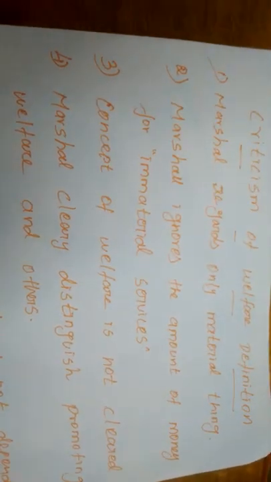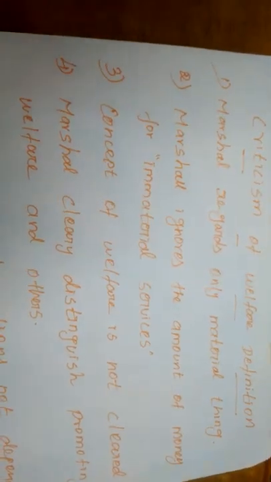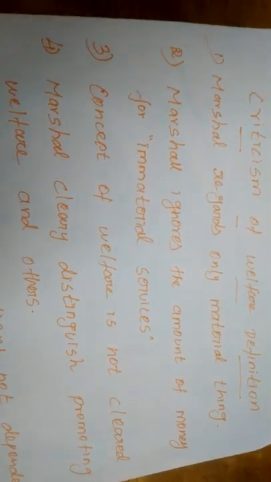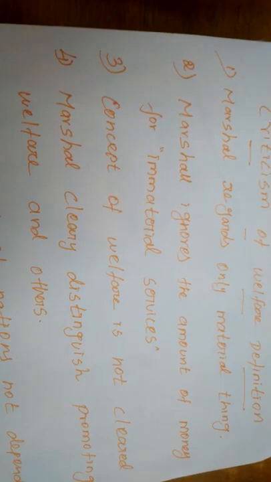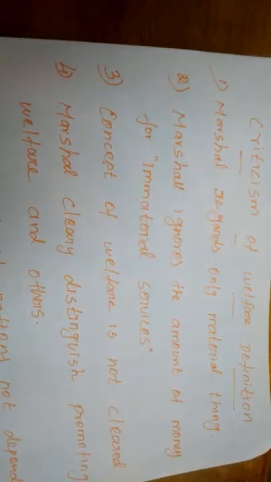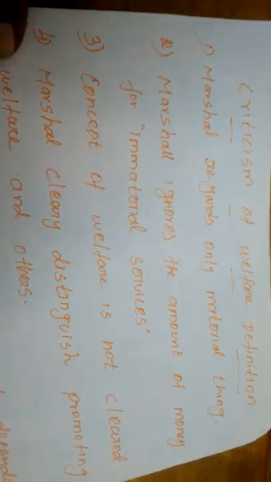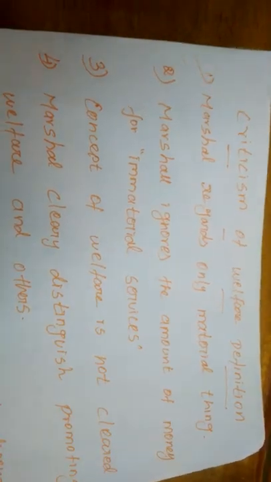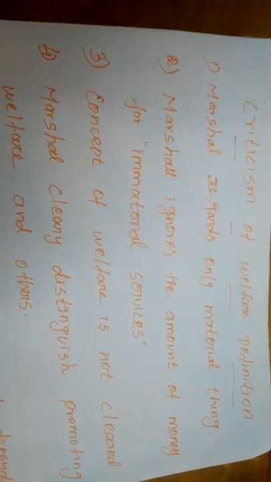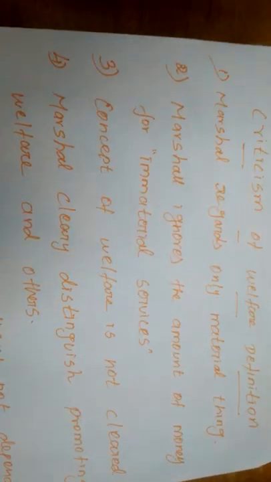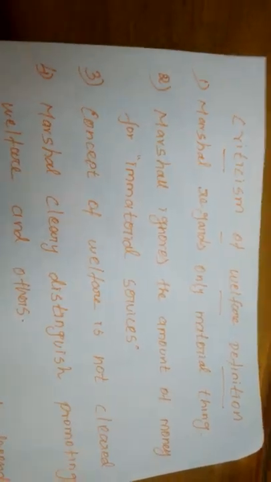Even though we are not considering the amount for immaterial services, some doctors also provide their service free to the people. Some patients also provide funds for other castes, poor people, and even trusts. But this also improves economic activity, whether personal economic activity or social economic activity.